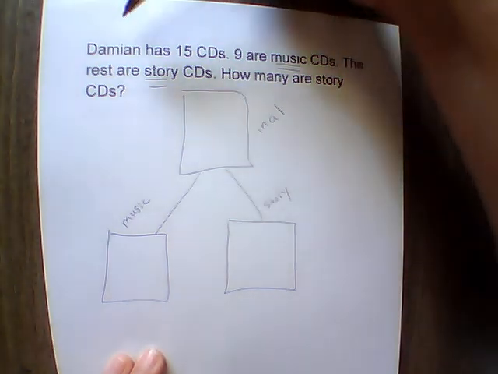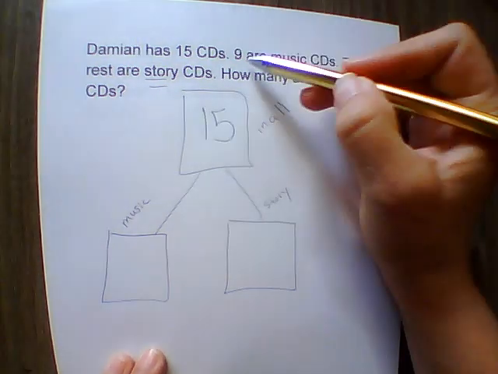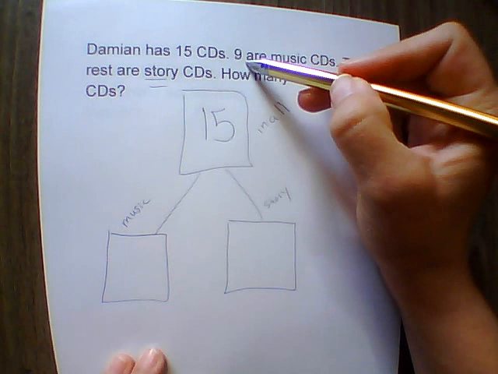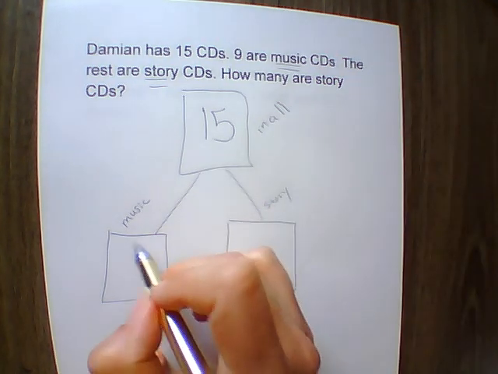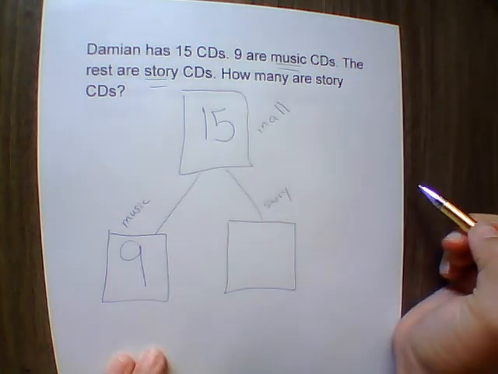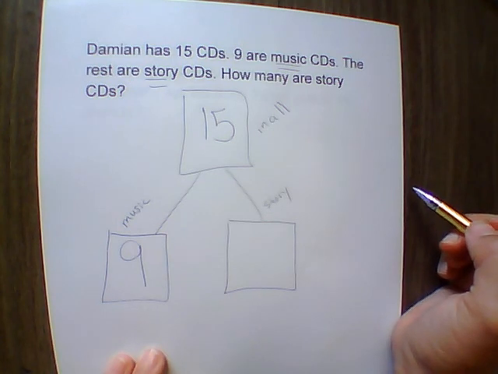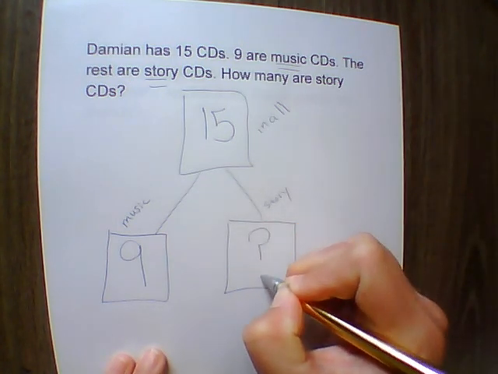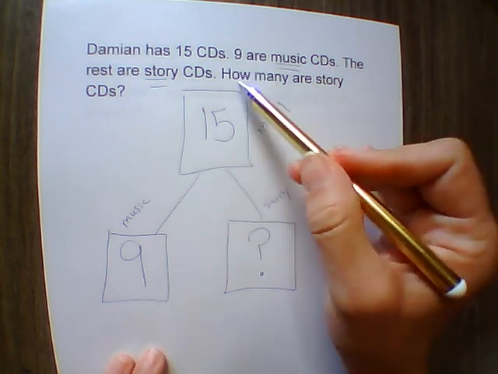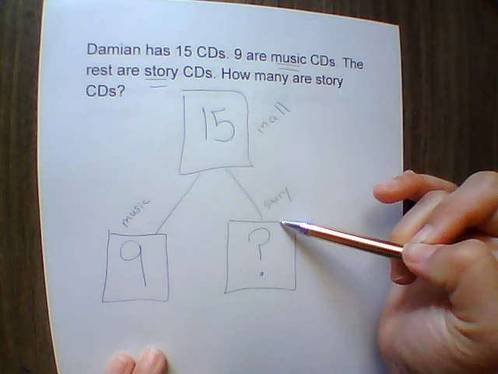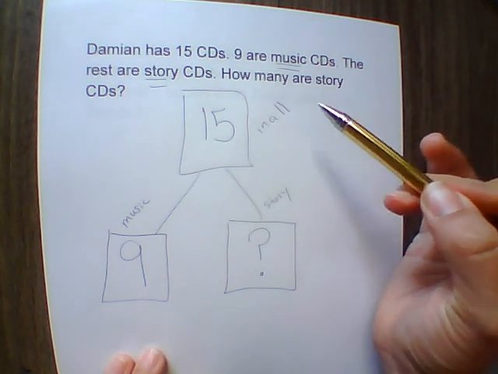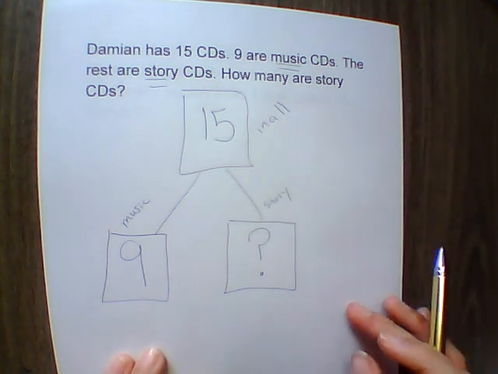So as we go through, let's read it again. Damien has 15 CDs. So that's our in all. 9 are music CDs. So under music, I'm going to put my 9. The rest are story CDs. Do we know how many are the rest? Not yet. So we're going to put a question mark. See what our question's asking. How many are story CDs? Oh, good. We put the question mark under the story, which it's asking for in the question. So we got that correct.